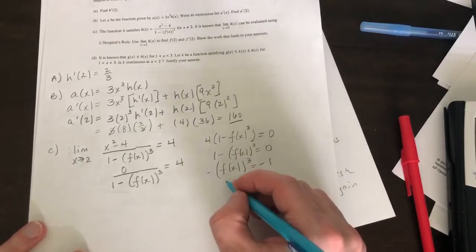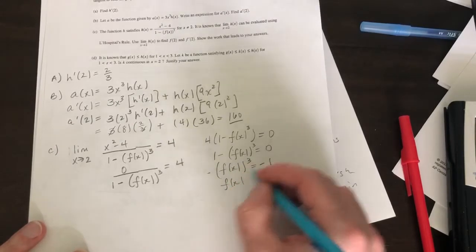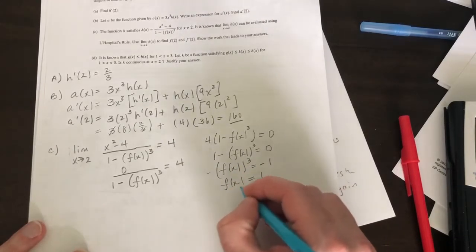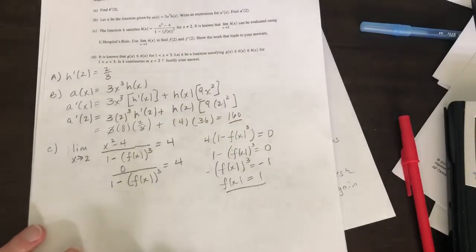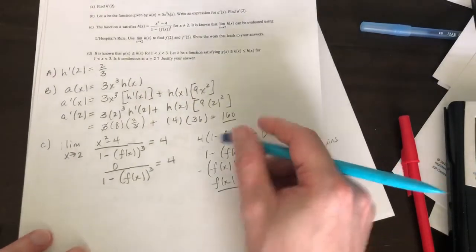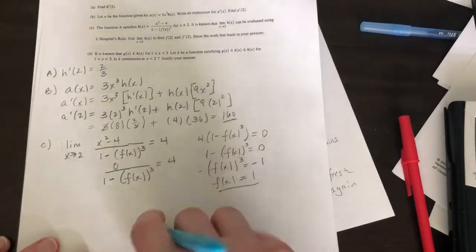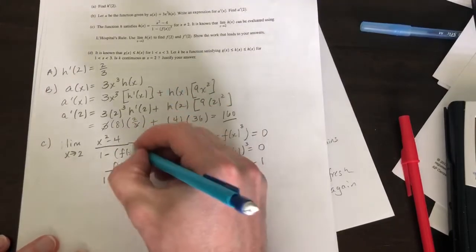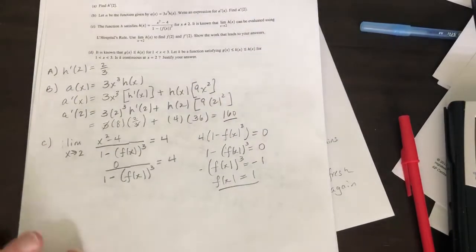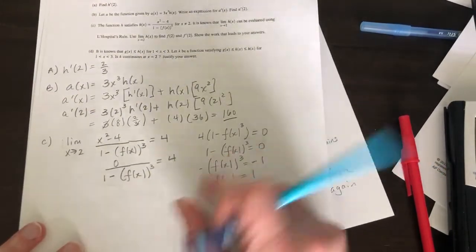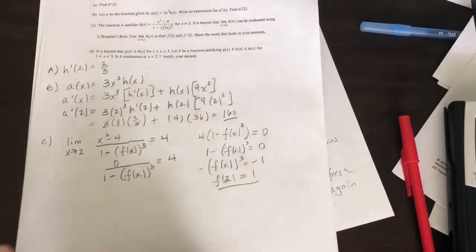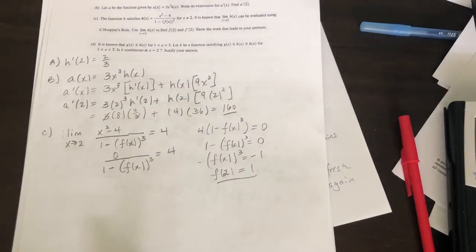Okay, divide by -1. So f of x, when we take the cube root, is equal to 1. Okay, so that means f of 2, let's change that to a 2. So f of 2 is equal to 1.